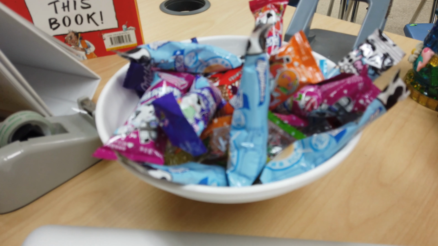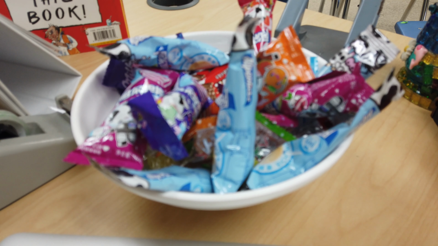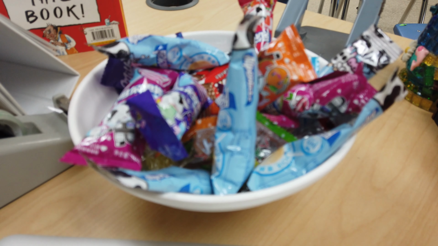So today I learnt that using sweeties to motivate children to do writing is the best idea I have ever had.